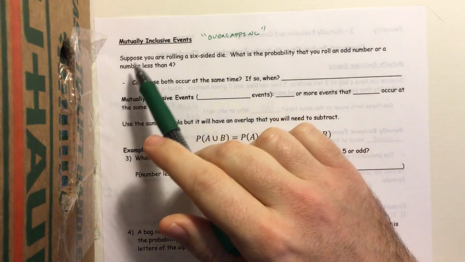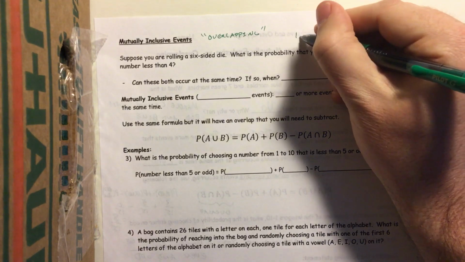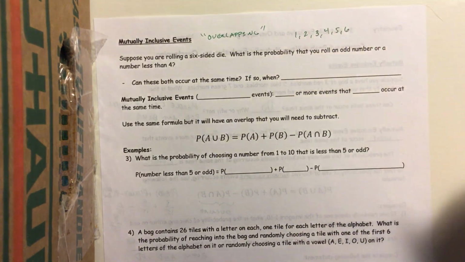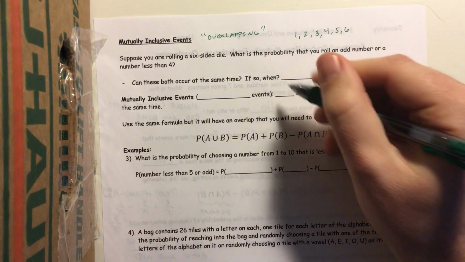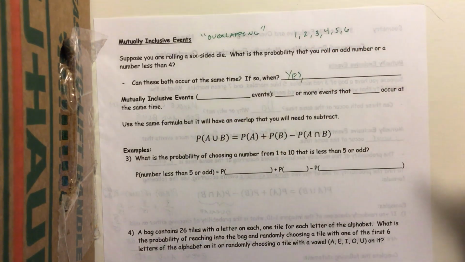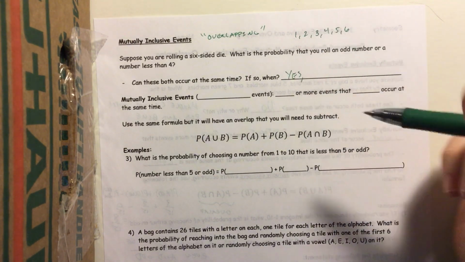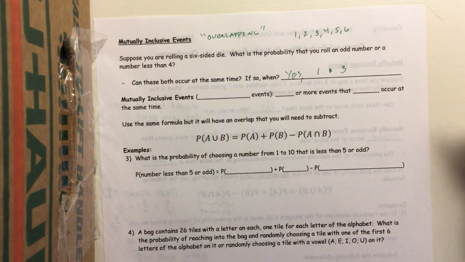So an example of that would be this. Suppose we are rolling a 6-sided die. So we're still rolling this die. And the die has 6 numbers: 1, 2, 3, 4, 5, 6. What is the probability that you roll an odd number or a number less than 4? Can these both occur at the same time? Yes, it absolutely can. What are numbers that are odd and also less than 4? Well, that's going to be 1 and 3. So 1 and 3 are both numbers that we could roll and have it be an odd number and a number less than 4.